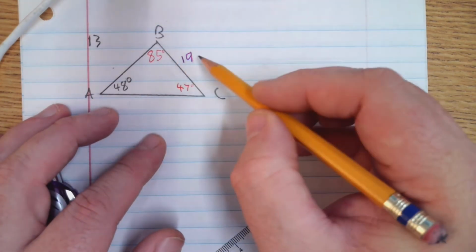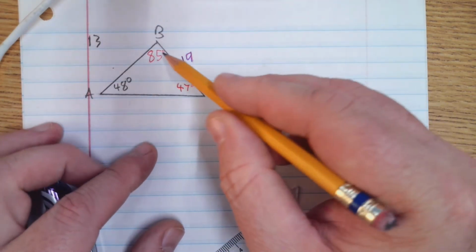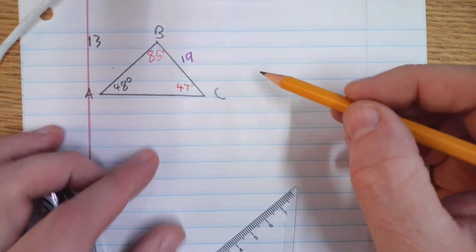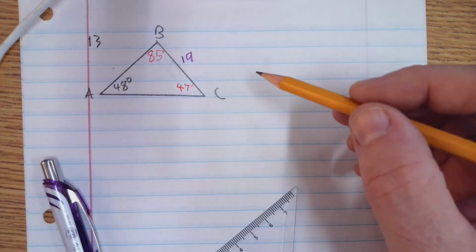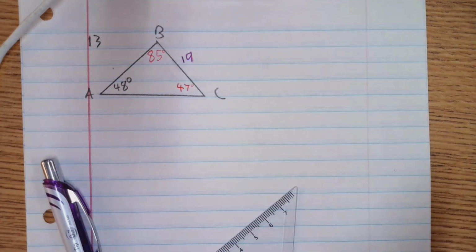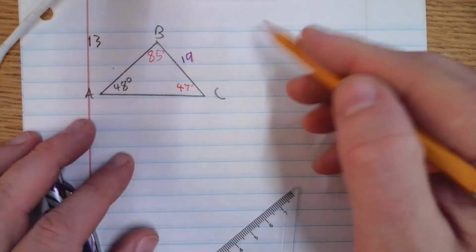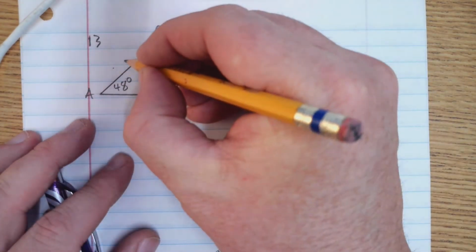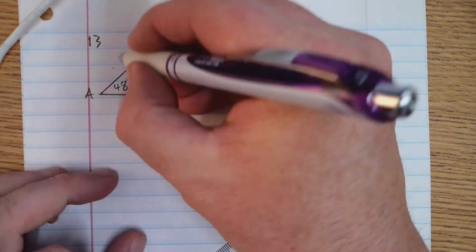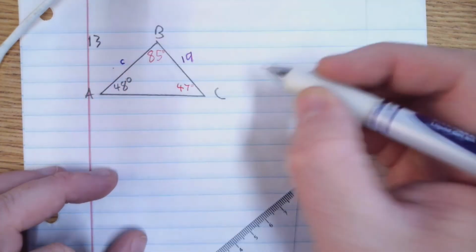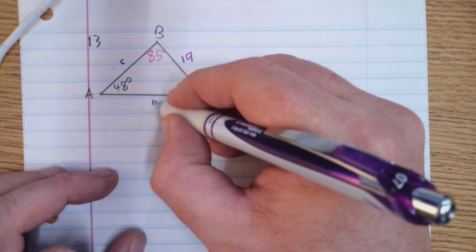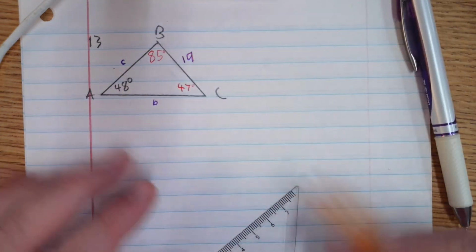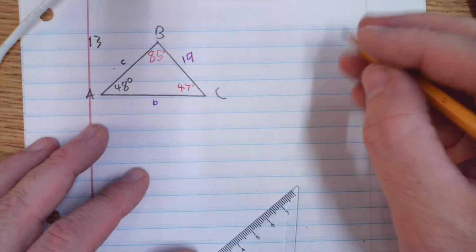The reason why I have to use the law of sines rather than something else is it's not a right triangle. Remember, the law of sines is made for non-right triangles, so I will have to use the law of sines, but I do have at least all my angles. Now all I have to do is solve for little c over here, and I need to solve for little b. And so I'm going to start with just doing the law of sines.